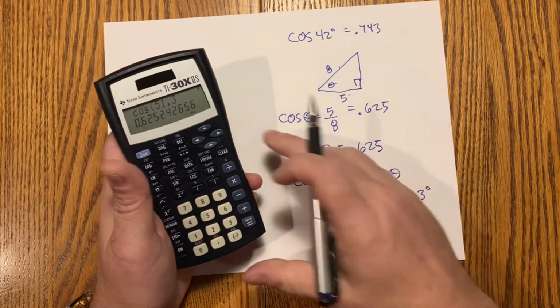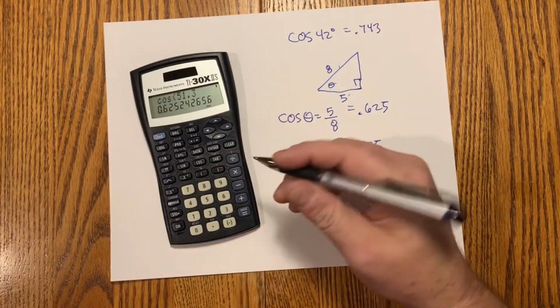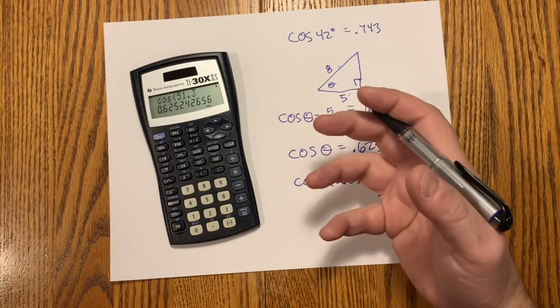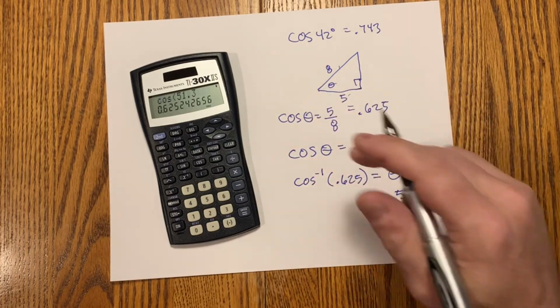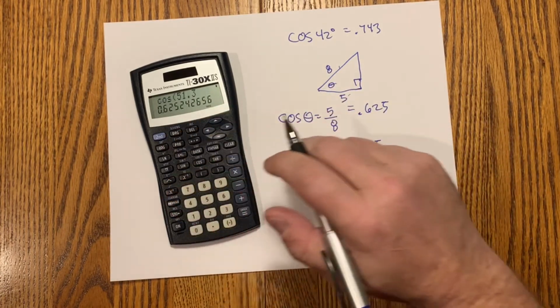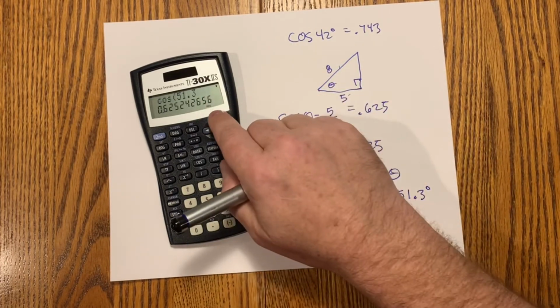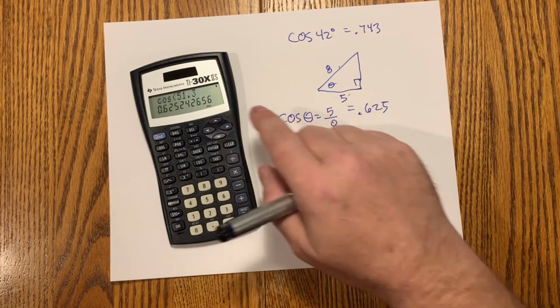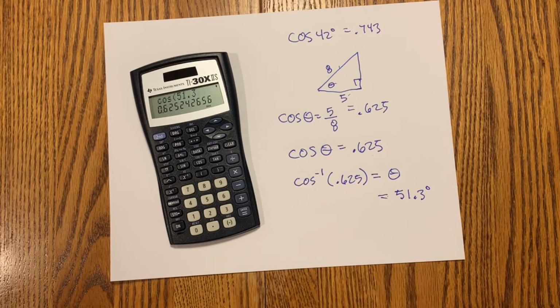It's very important. It's hard to catch when that happens, because it's giving you an answer. It looks like it might be right, but if you somehow hit that DRG button, keep an eye on what you have on your screen, whether it says degrees or radians, because it'll really affect your answers.